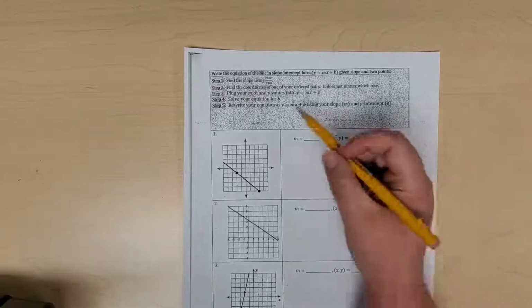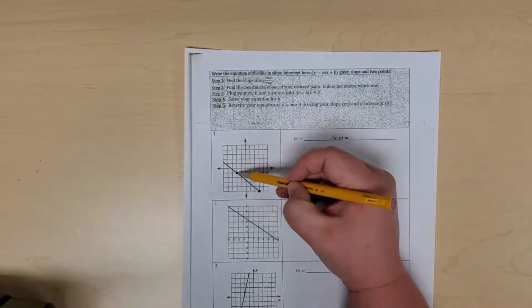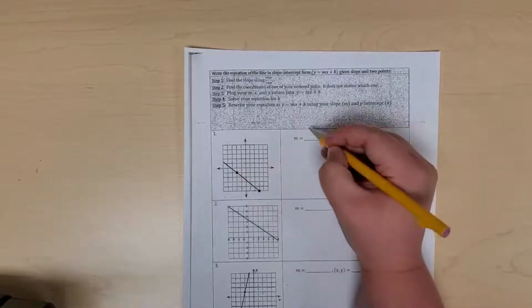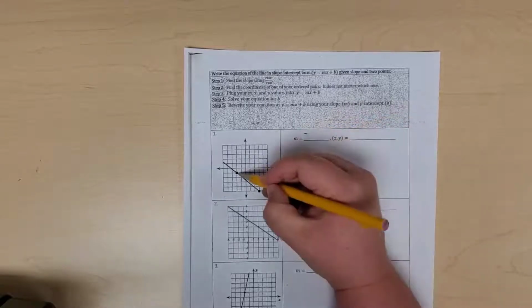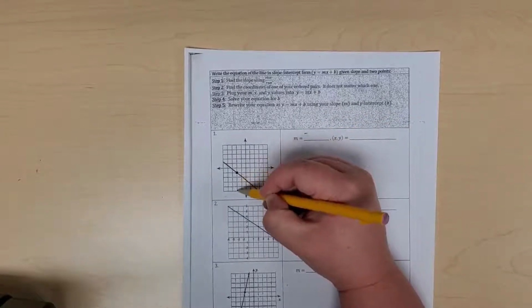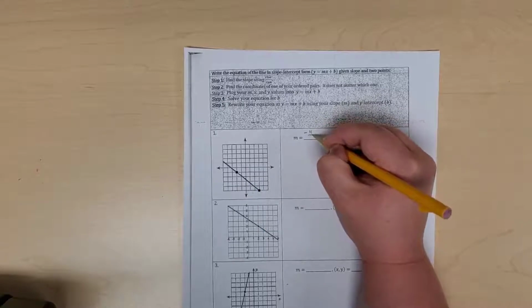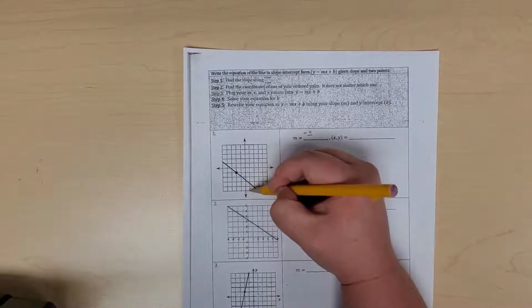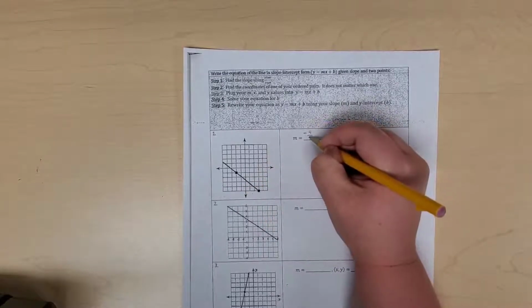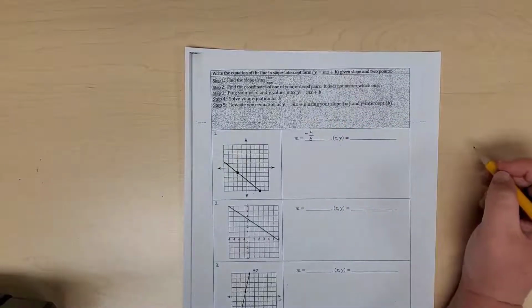All right, so again, step number 1 is to find the slope. Start with the leftmost point. I need to go down to find the other point, so this is going to be a negative slope. Down 1, 2, 3, 4. And to the right, 1, 2, 3, 4, 5. Negative 4/5 is my slope. That's not going to change.